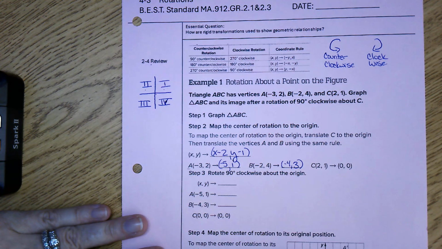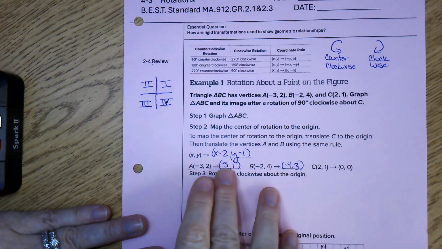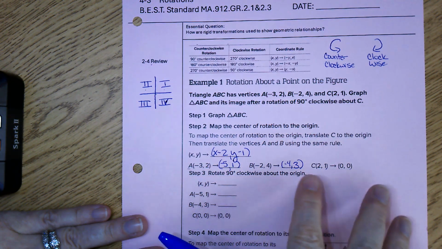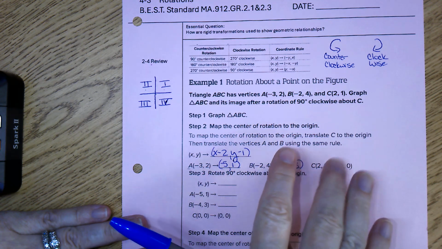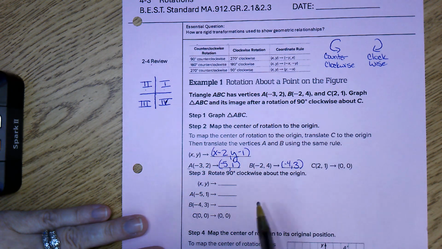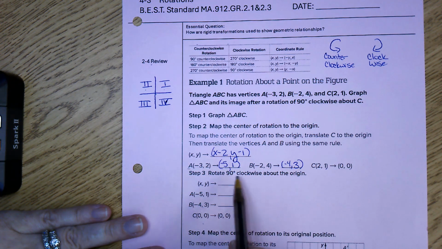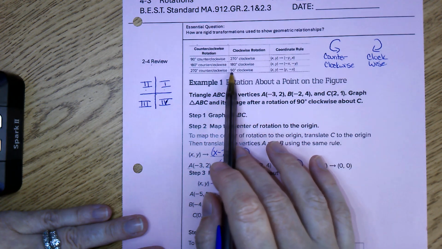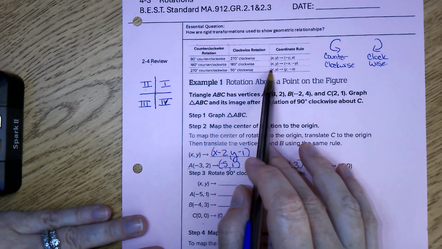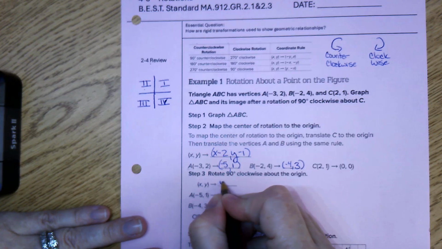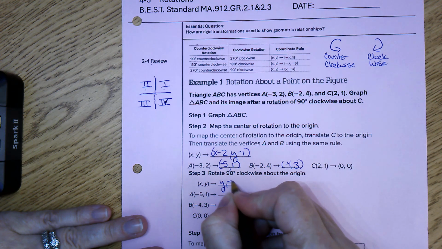All right, so we have our new points with the whole thing shifted so that the center of our rotation is now at the origin. So now we can follow our rules. We're going to rotate 90 degrees about the origin now that we have shifted the whole shape so that our rotation point is at the origin. We took our new locations of x, y, and we're going to follow our rule: 90 degrees clockwise about the origin. We start out with our point, we flip our numbers and change the sign.